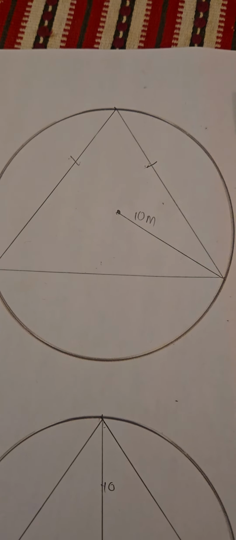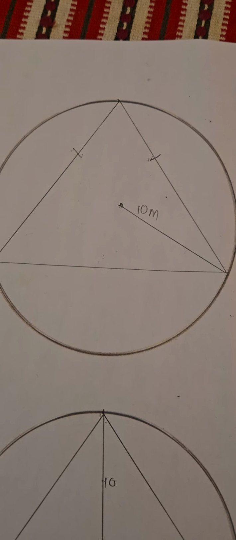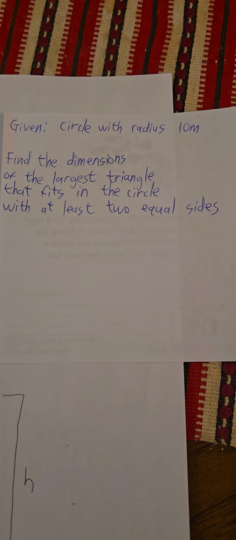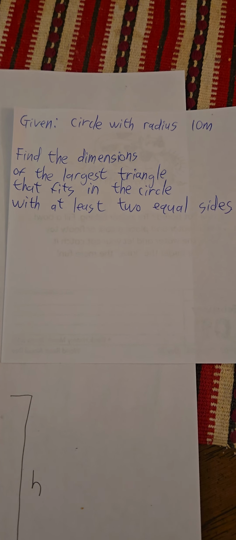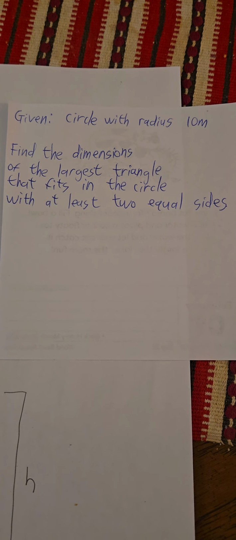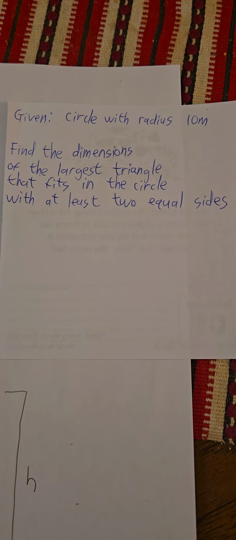I just made up this question and decided to put it here, but I'm sure this question has appeared in other places. Given a circle with radius 10 meters, find the dimensions of the largest triangle that fits in the circle with at least two equal sides.